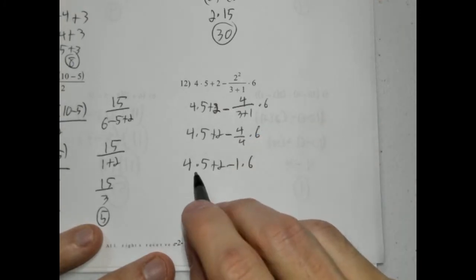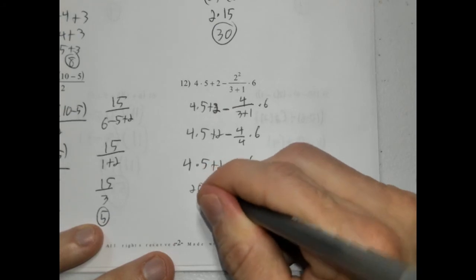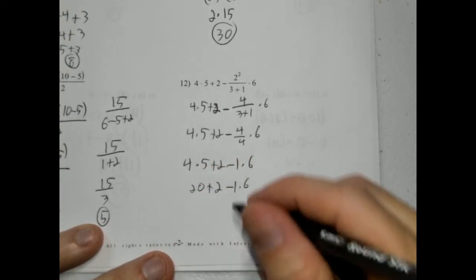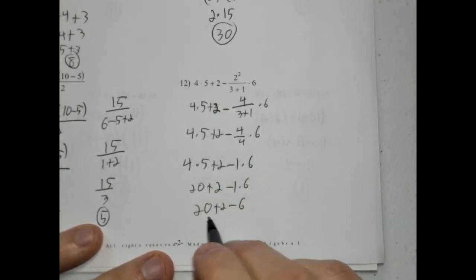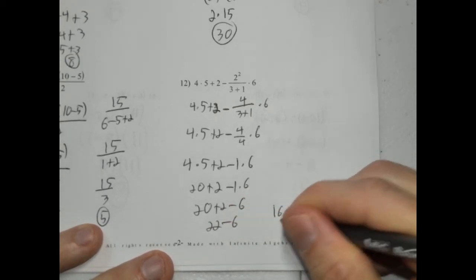Okay, multiplication. Single step from left to right, so we're going to do this first. 4 times 5 is 20. Plus 2 minus 1 times 6. Now we're going to multiply this. So negative 1 times 6 is negative 6. So 20 plus 2 minus 6. Now we just go left to right. So 20 plus 2 is 22. Take away 6 is going to be 16.